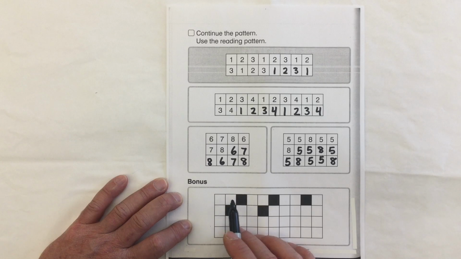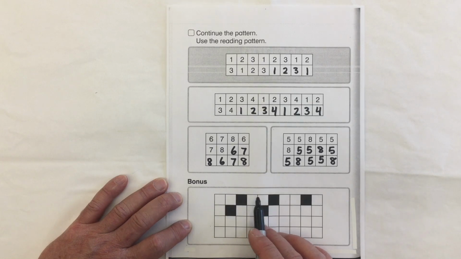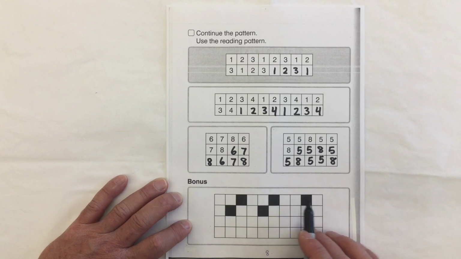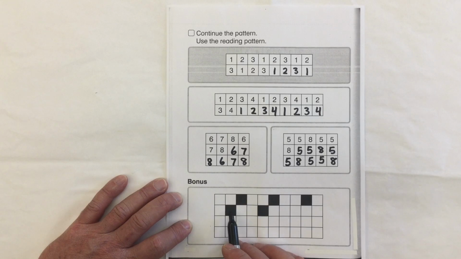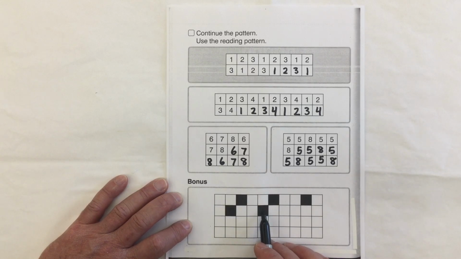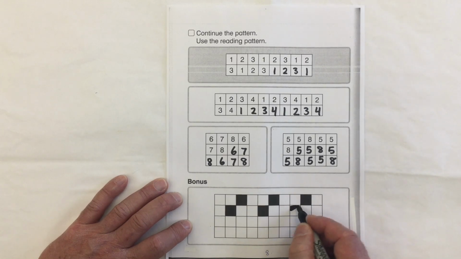White, white, black. White, white, black. Continuing on, it goes white, white, black.